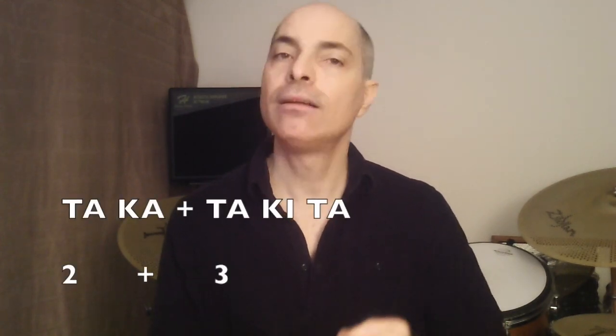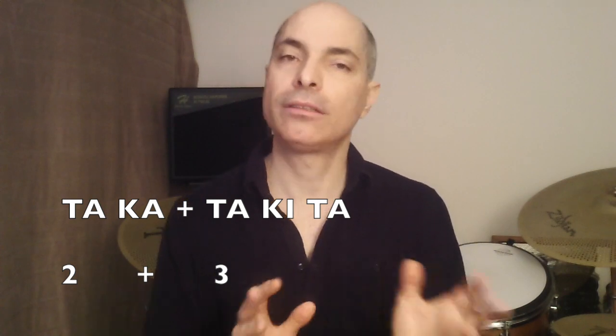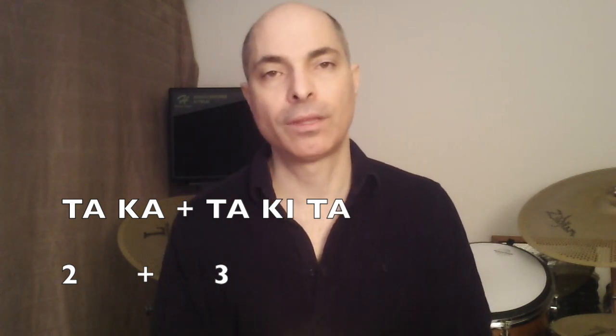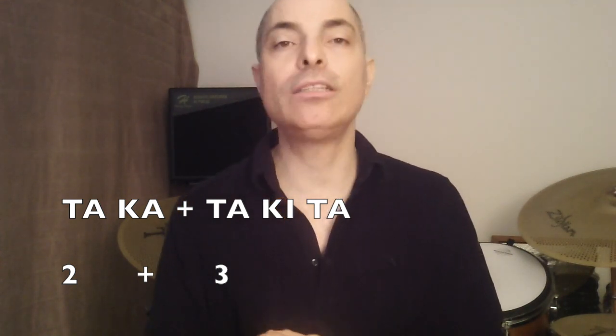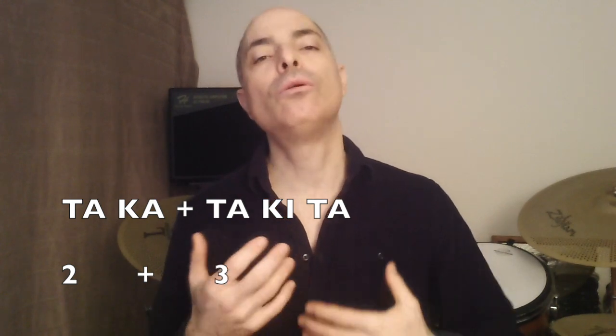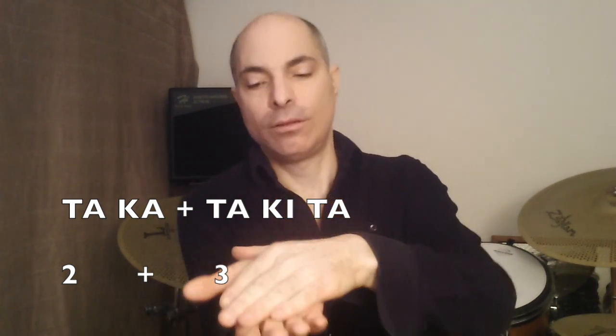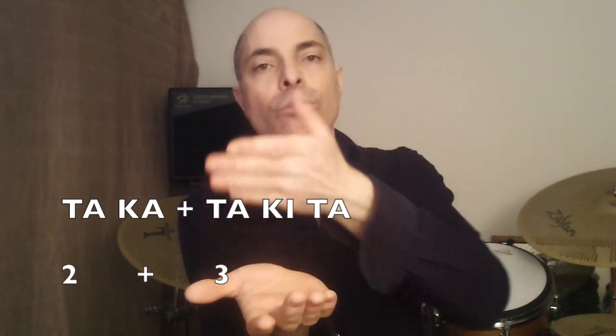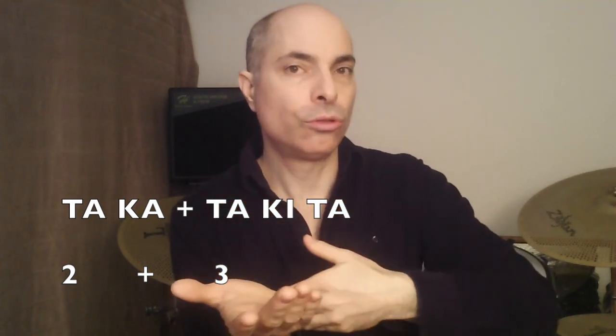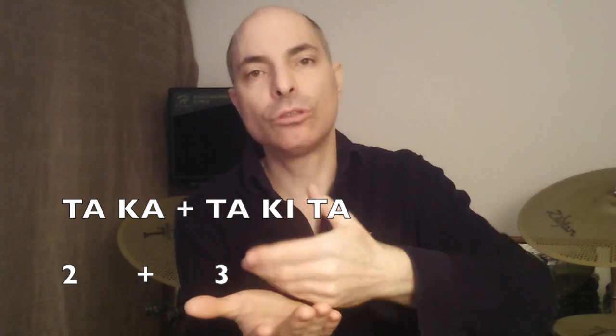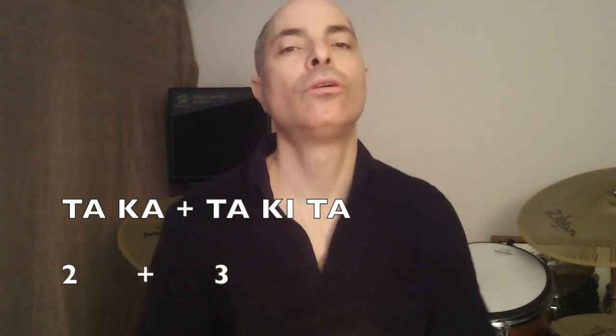So here's the exercise. We're going to have 3 speeds here, and we're going to use the syllables taka, takita, 2 plus 3, which will give us 5. You can also see that this corresponds to the way the 5-beat cycle is divided: 1 2 1 2 3, 1 2 1 2 3.